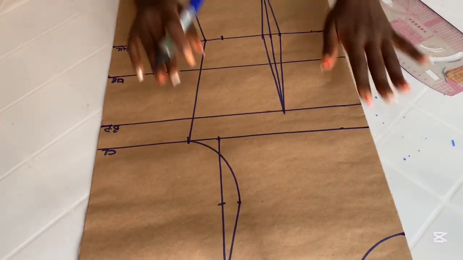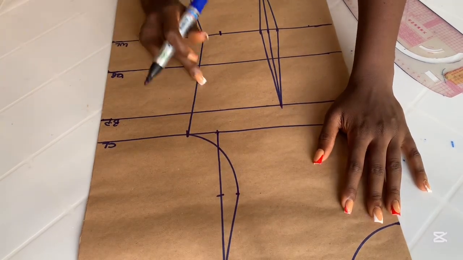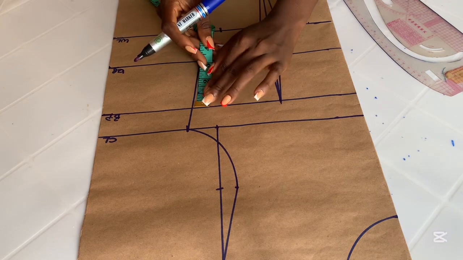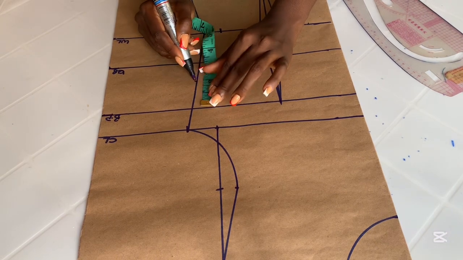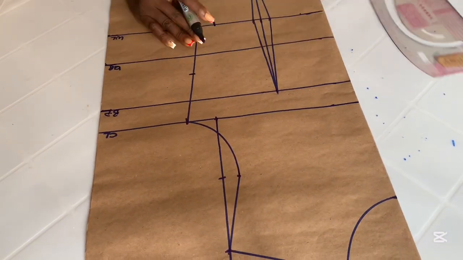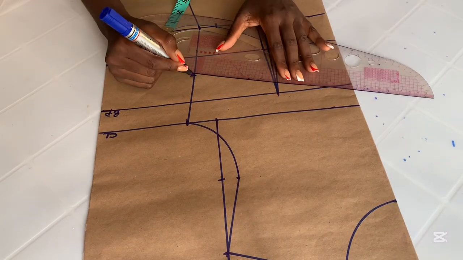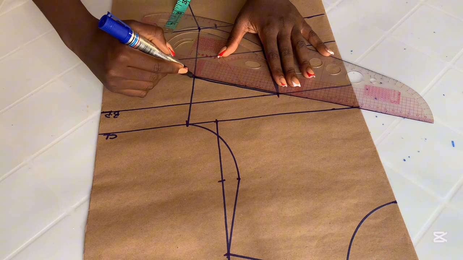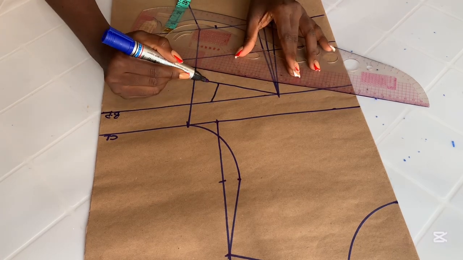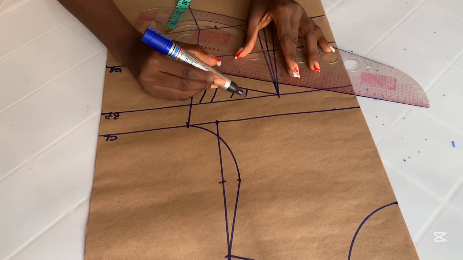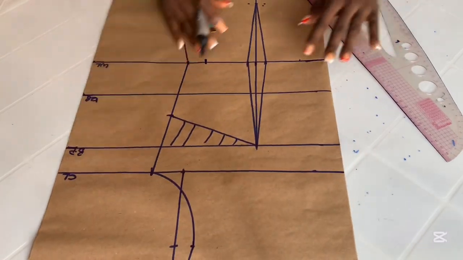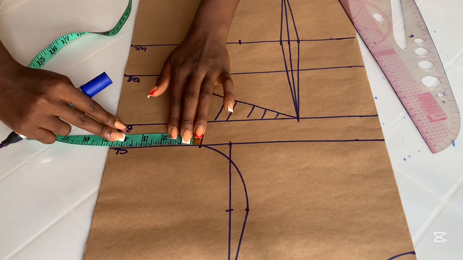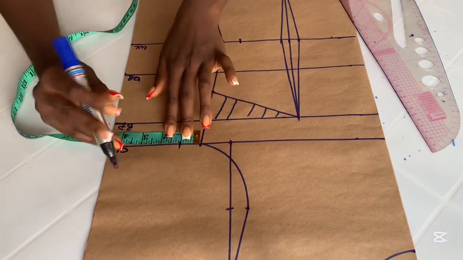Can you see? So we are going to now put our bust dart. The difference between the back and the front is 2 inches. So you come down by 2 inches, connect it to your chest line. So this is now our bust dart. So after that, we'll put 1 inch allowance. So we're going to put our 1 inch of allowance.